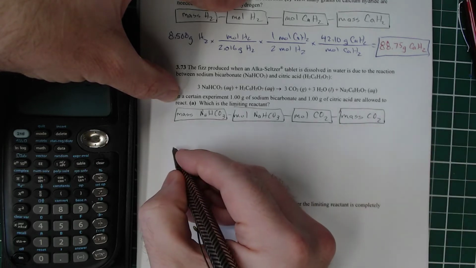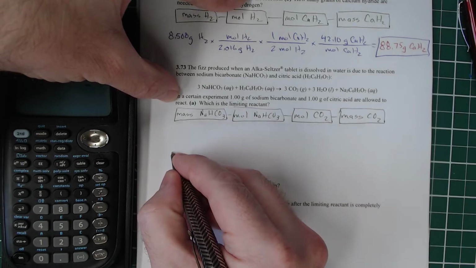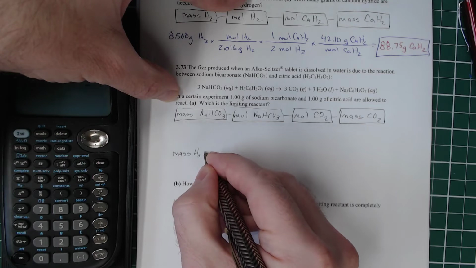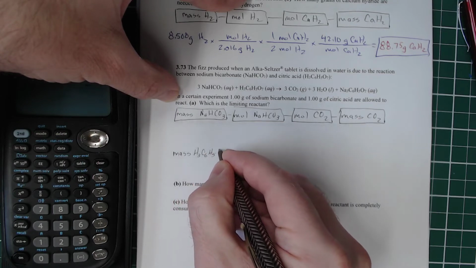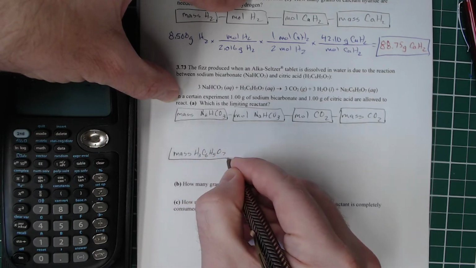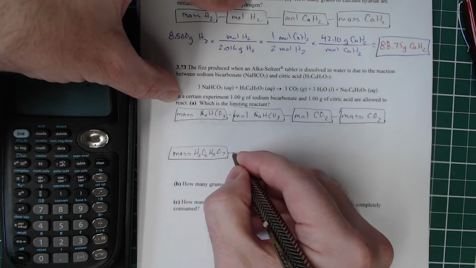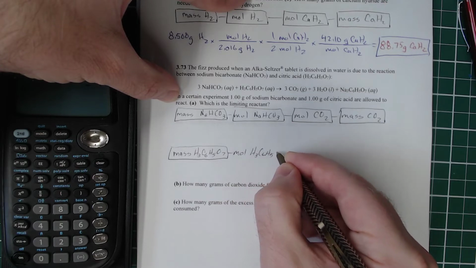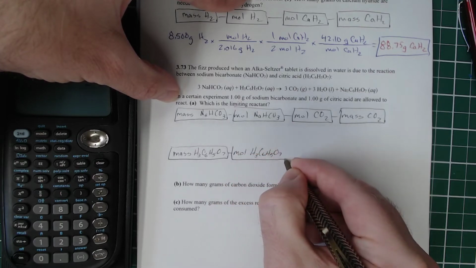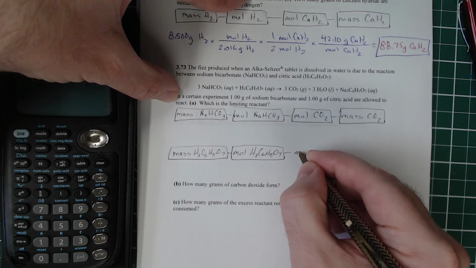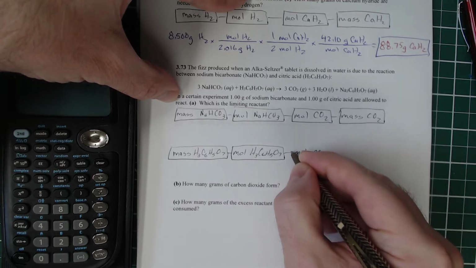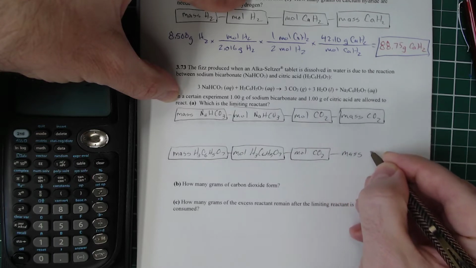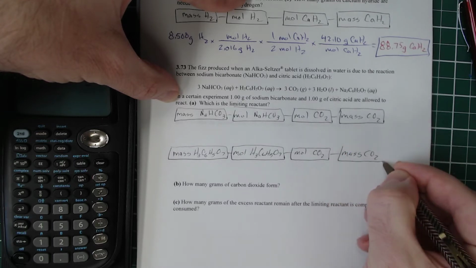Okay, and we're going to do another calculation that's very similar, this time from citric acid. So the mass of H3C6H5O7 to the moles of H3C6H5O7 to the moles of carbon dioxide to the mass of carbon dioxide.